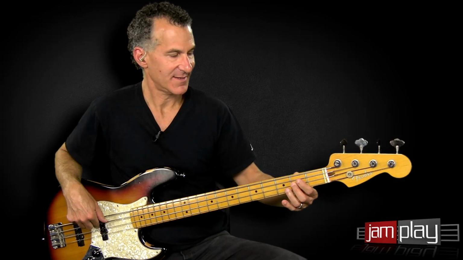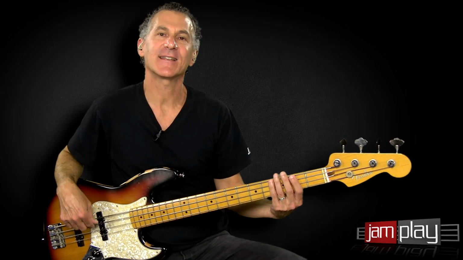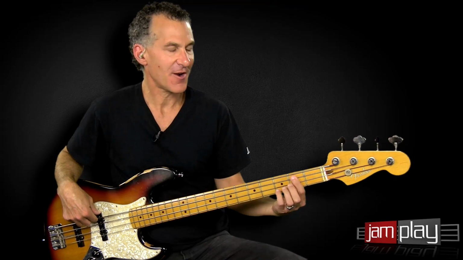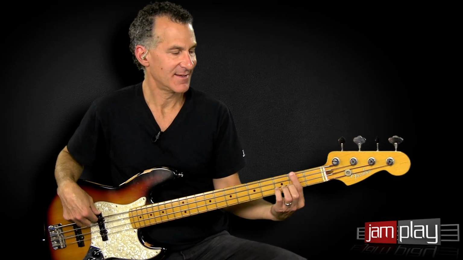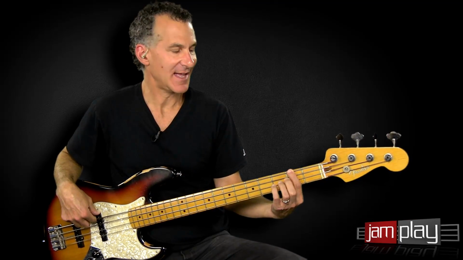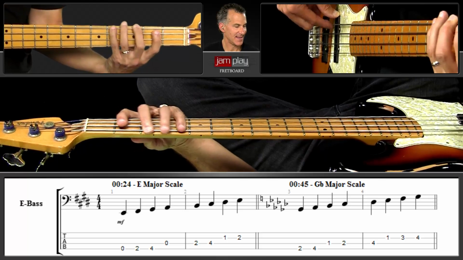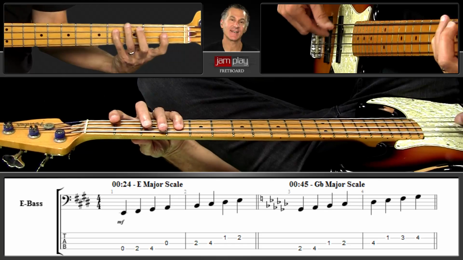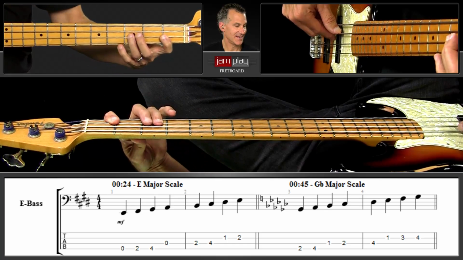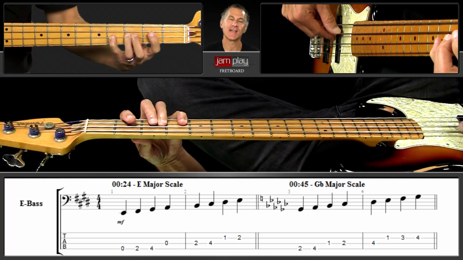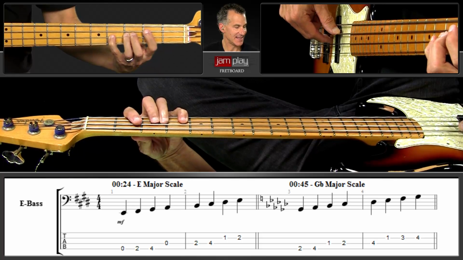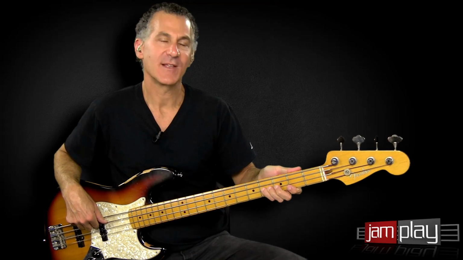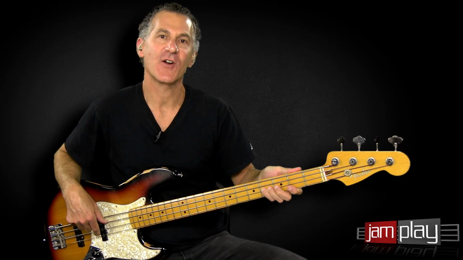Okay? But if we played in a flat key, like the key of G flat, that F sharp that we had from the key of E is now called G flat. G flat, A flat, B flat, C flat, D flat, E flat, F natural, G flat. Okay? So the idea is that this pitch can be called a G flat or an F sharp.